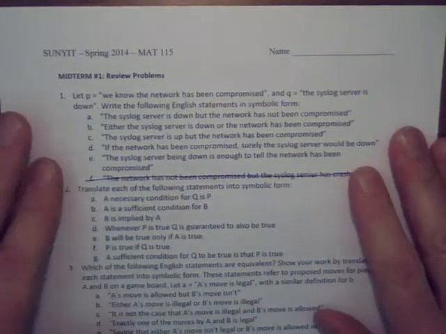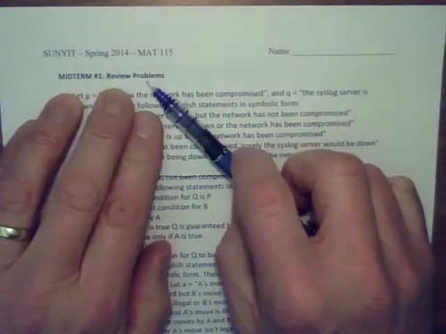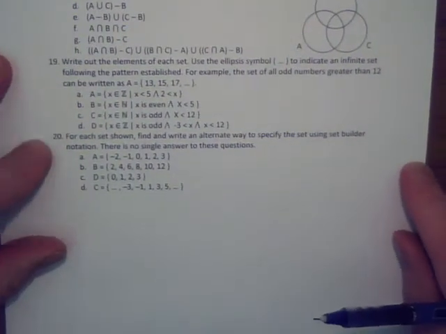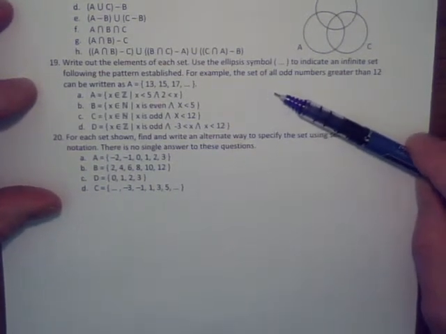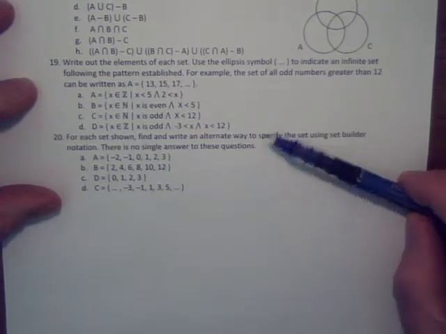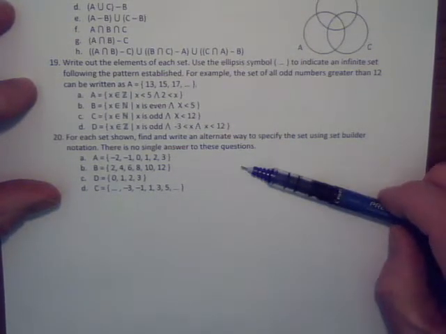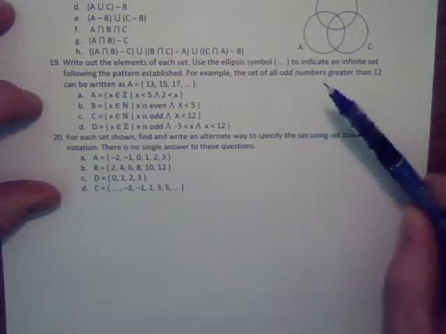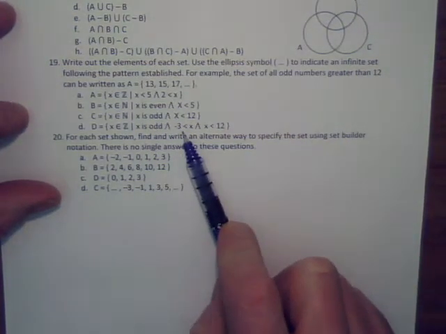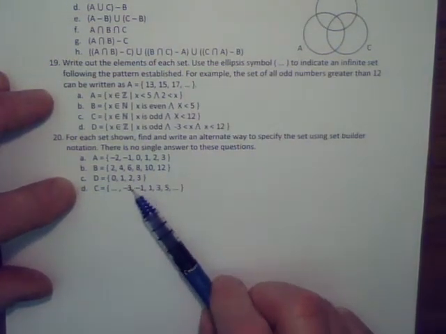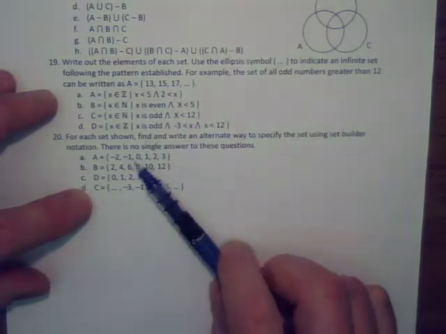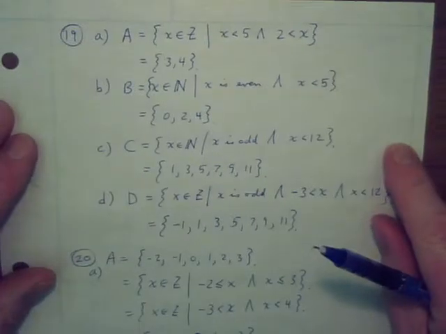Okay, at long last, here we are on the last video of the midterm 1 review problems, Math 115, and I'm looking at problems 19 and 20 now. Basically these are practice using set builder notation, building sets out of integers and natural numbers, that sort of thing. Problem 19 gives you the set builder notations and asks you to write out the elements of the set, and 20 is a little bit more open-ended. It gives you the set and asks you to find a set builder notation that actually gives this set. And so here are my solutions.